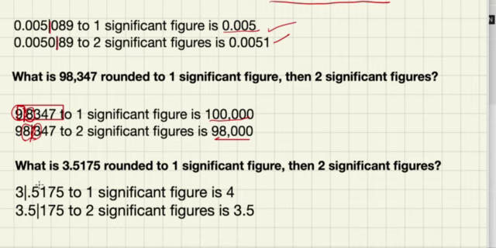So again, have a go with this. What is 3.514775 rounded to one significant figure and then to two significant figures? So just put it on pause. Don't look at all of this at the moment, as it'll give it away.